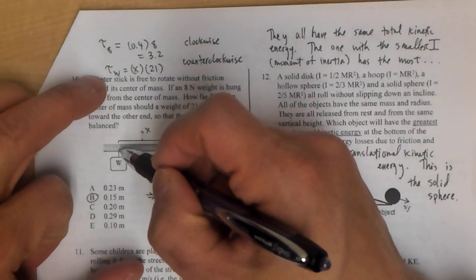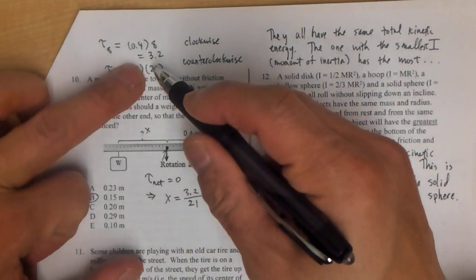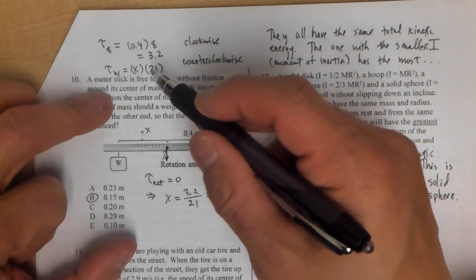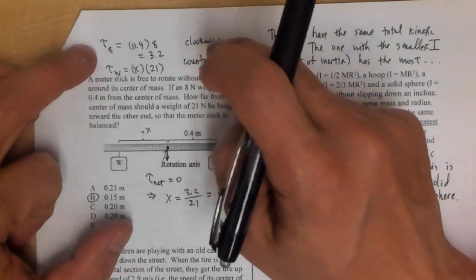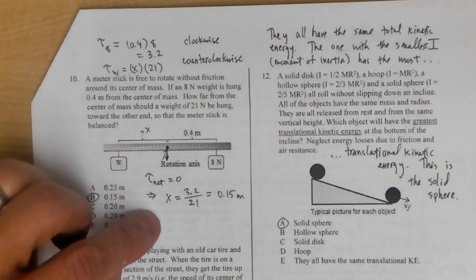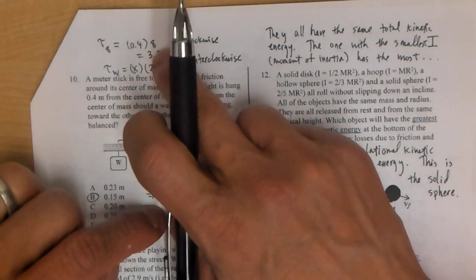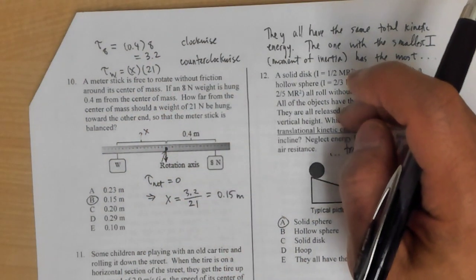Now we have this weight here going counterclockwise, so this lever arm distance is x. The weight is 21 newtons, so we have x times 21. The clockwise total must equal the counterclockwise total for the net torque to be 0, and so x must be equal to 3.2 divided by 21, which is 0.15 meters.